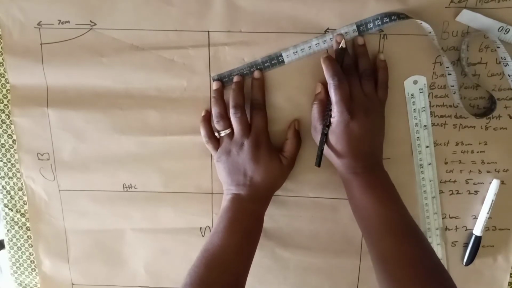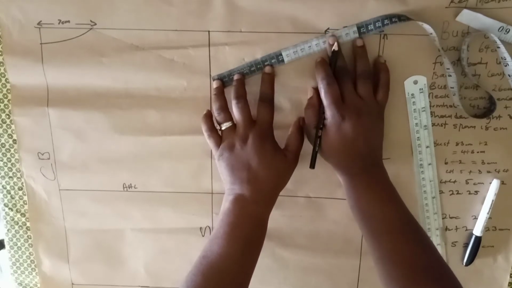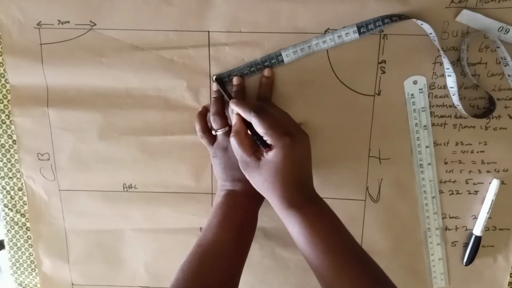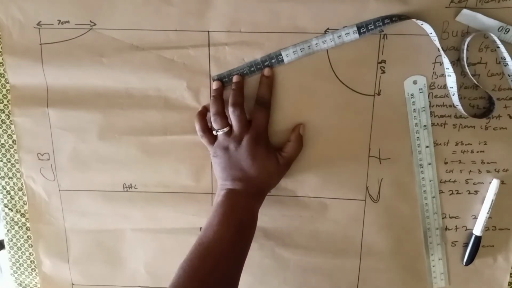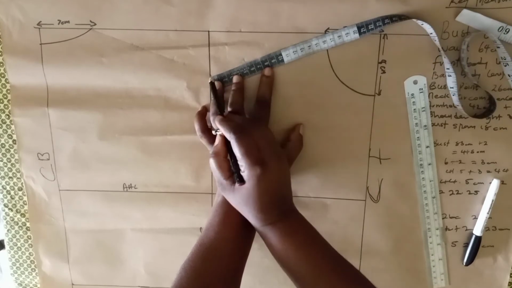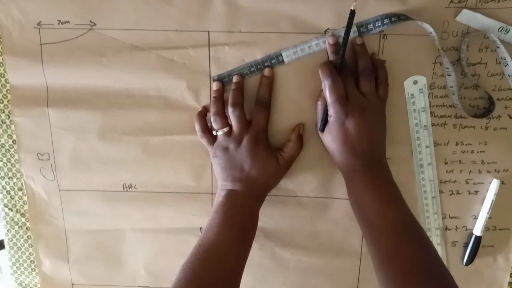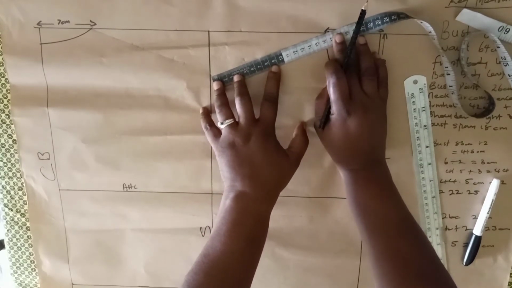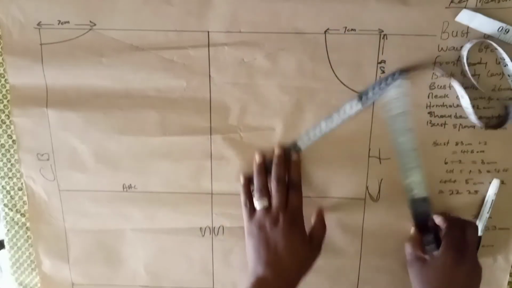And how to get this dart? Find the midpoint from your new shoulder slope to the neck point. Here I have 16.